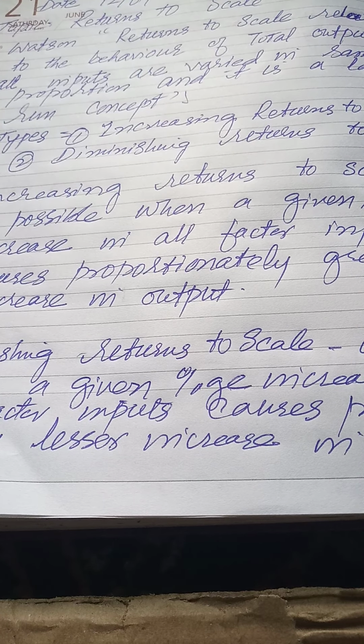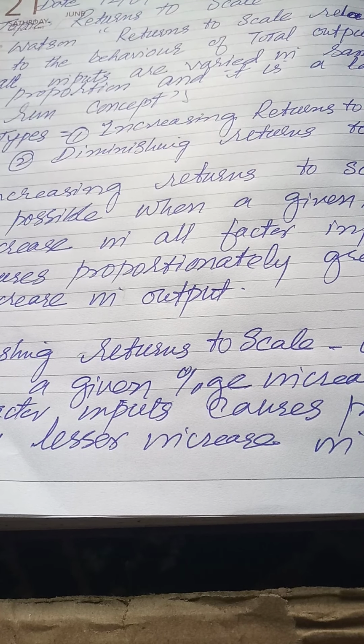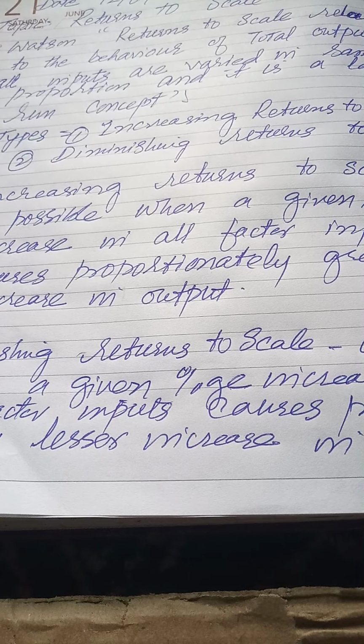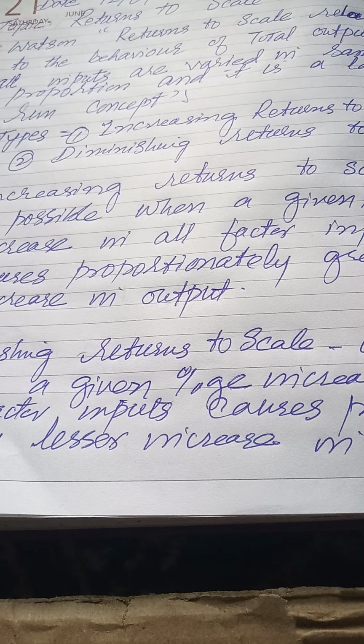Here, Watson defines returns to scale. It refers or relates to the behavior of total output as all inputs are varied in the same proportion. So here a direct relationship is established between inputs and output, but it is stated in the long run. So returns to scale is a long run concept. It studies the relationship between input and output.